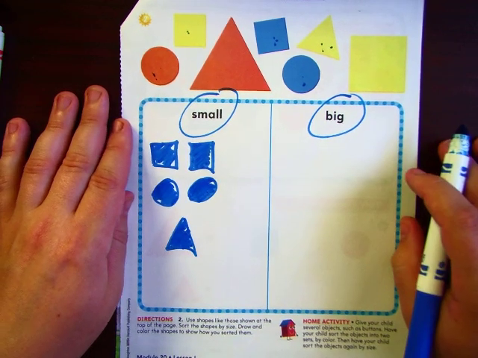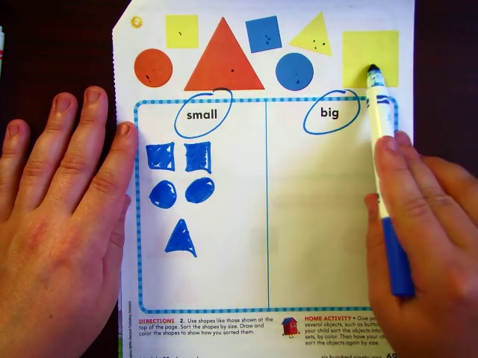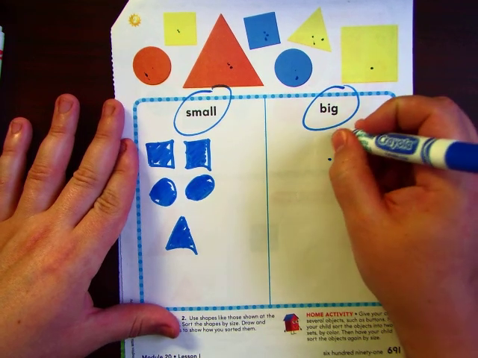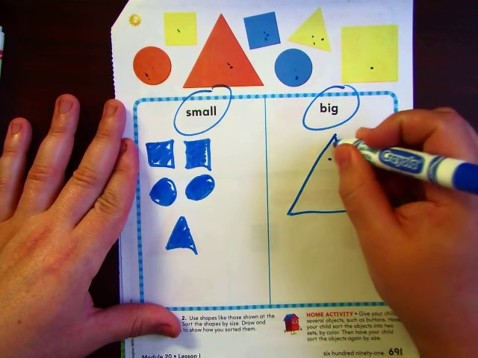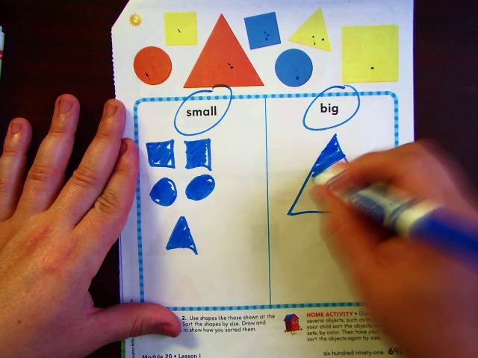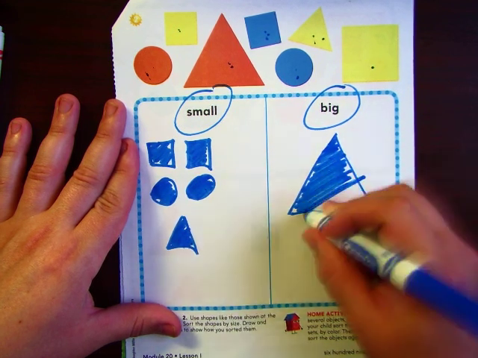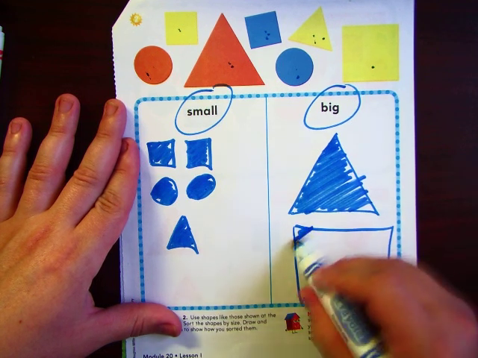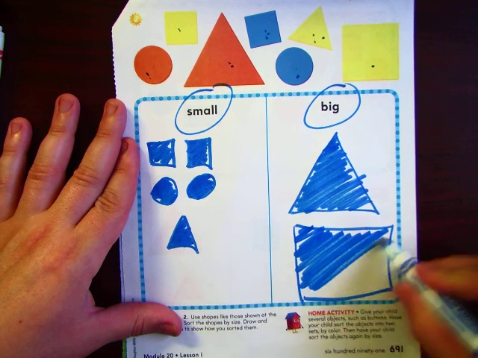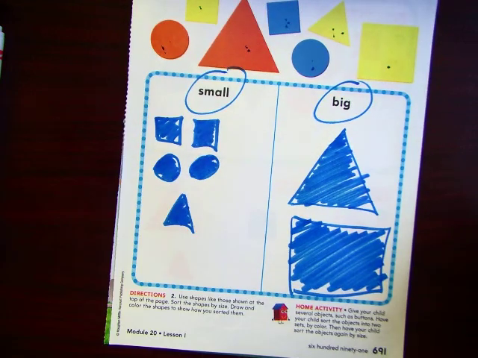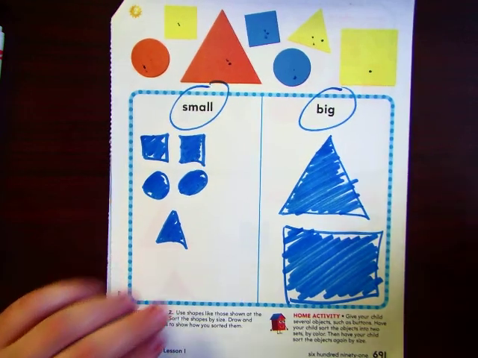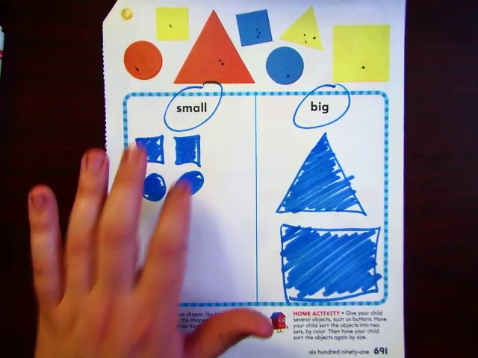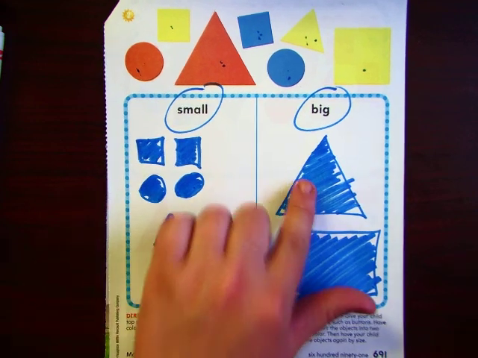Alright, now let's count how many big shapes we have. 1, 2. 1 big triangle and 1 big square. Let's draw these over here for our big shapes. Big triangle. Okay, and a big square. Alright. So go ahead and finish up, draw on your shapes. Let's count our small shapes. 1, 2, 3, 4, 5 small shapes, okay, and 2 big shapes.